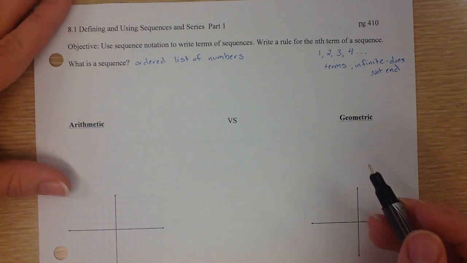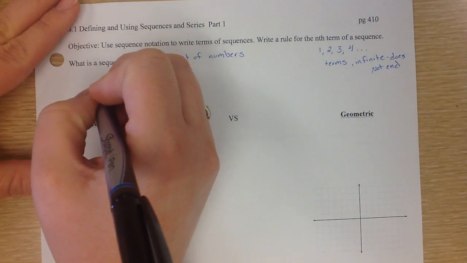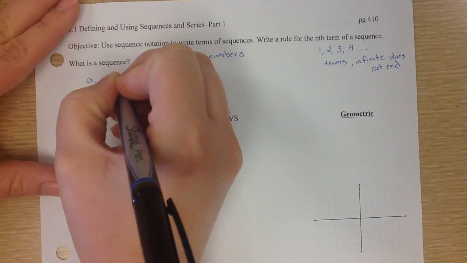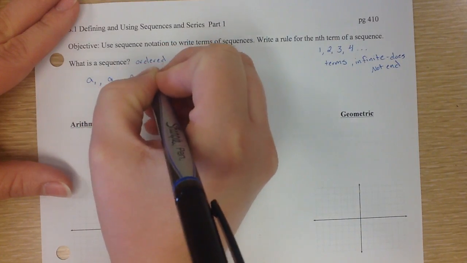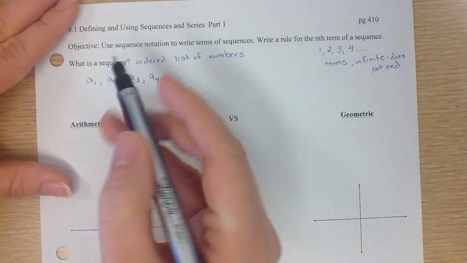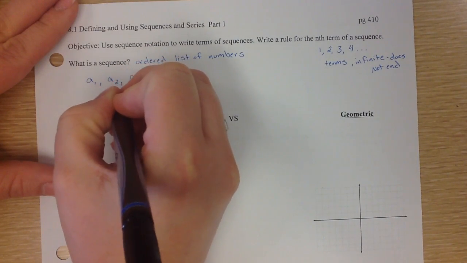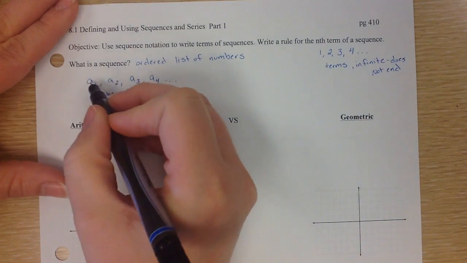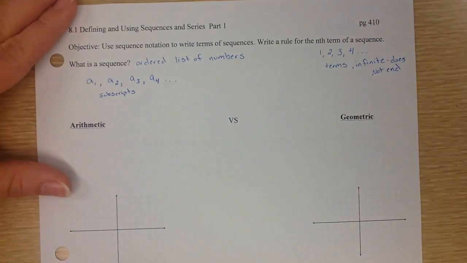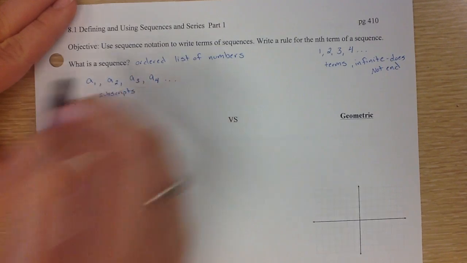Our terms we tend to list as a sub 1, a sub 2, or n sub 1, n sub 2, depending on how we're doing it. We normally go a sub 1, comma, a sub 2, comma, a sub 3, comma, a sub 4. So this marks the first term, the second term. These are what we call subscripts. They are small numbers down below, to the right of the actual A. So they need to be written small and down below and to the right.